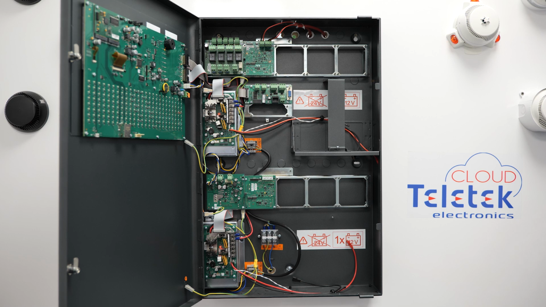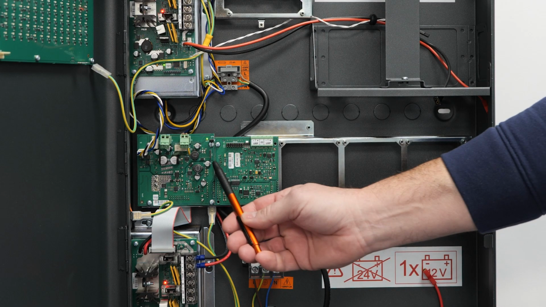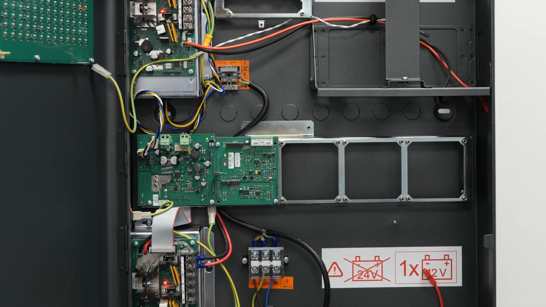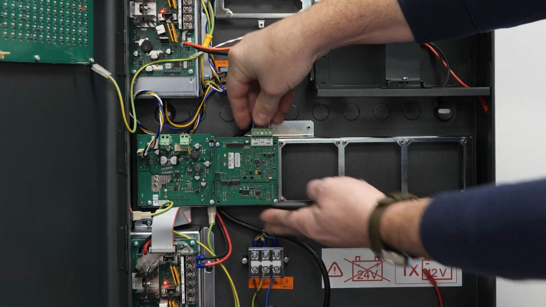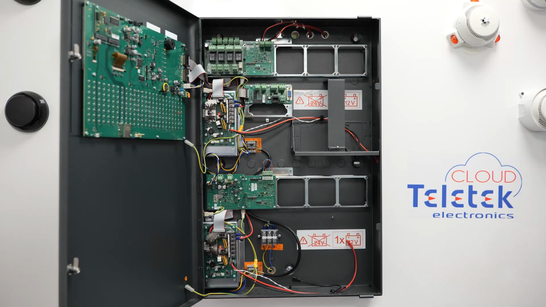The first step that we recommend is to check the loop card for failure. In order to do that, disconnect the loop cables from the loop card and replace them with bridge wires. In that way, we are testing if the reason for the break is not caused by a loop expander malfunction. If the loop card is in order, the loop break message will disappear.